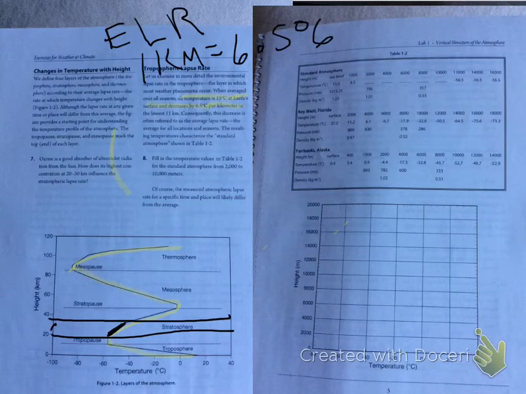This is the norm. So now, knowing that fact, question 8 asks you to fill out the table. And so you're going to go over to the second page here. This is page number 5, and you're going to fill out the table. So if you're at 8.5 degrees Celsius, you're going to cool off at 6.5 degrees every 1 kilometer.